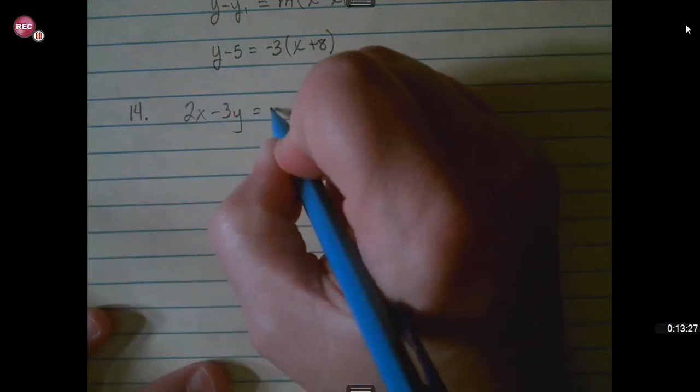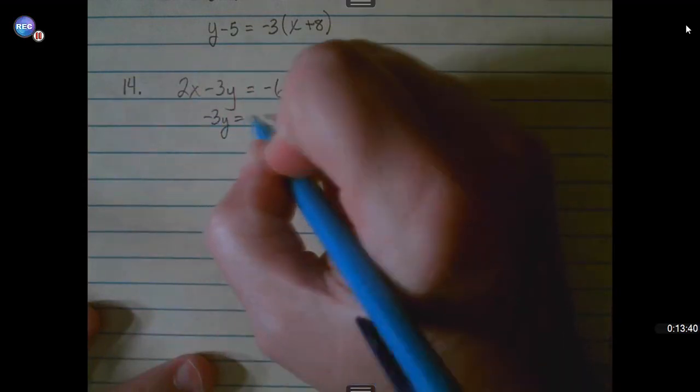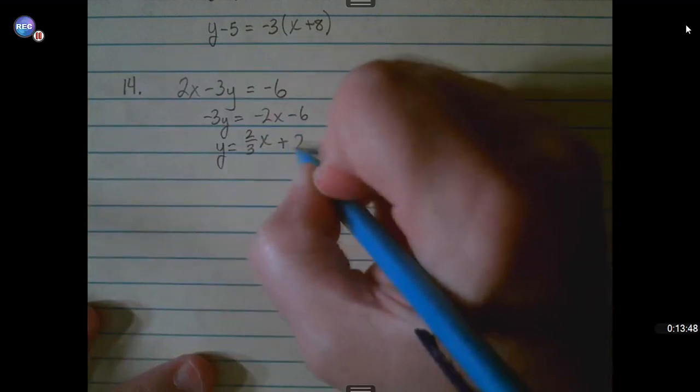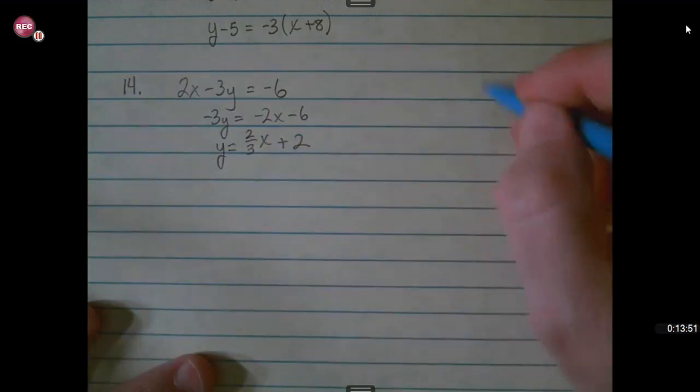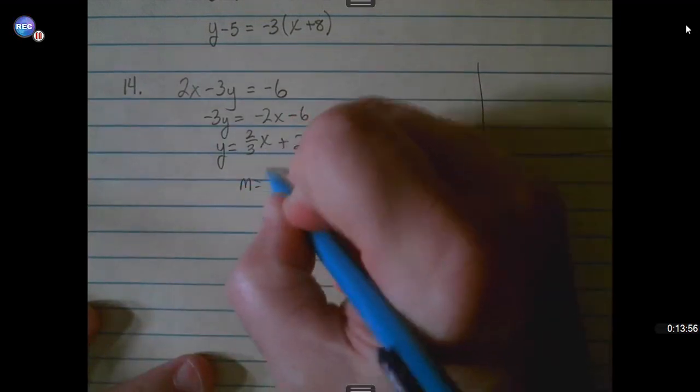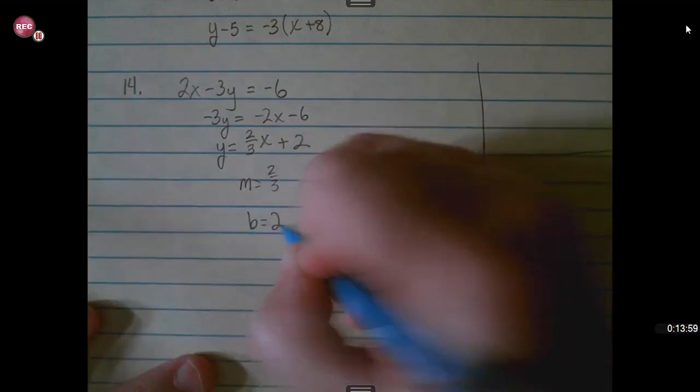Number 14, graph the line. Also state the slope and the y-intercept. And we could, right now that we're away from this, we just always solve this for y and put it in slope-intercept form to graph the line. So move the 2x to the other side and then divide everything by negative 3. So I get 2/3 x plus 2. And then I graph that. And the other advantage is now I know that the slope is 2/3 and the y-intercept is 2.